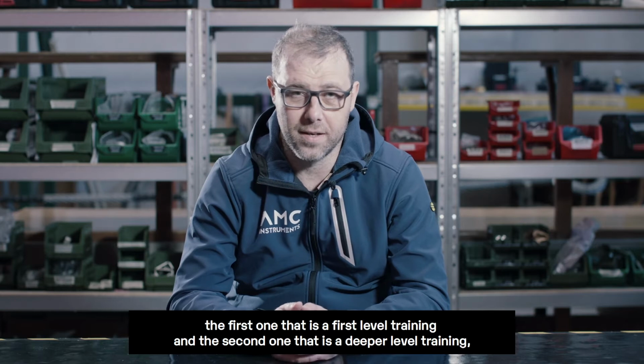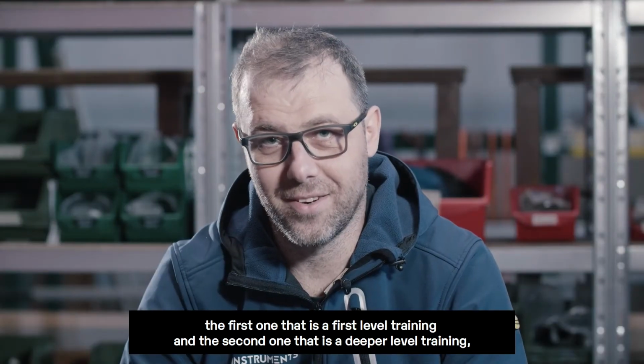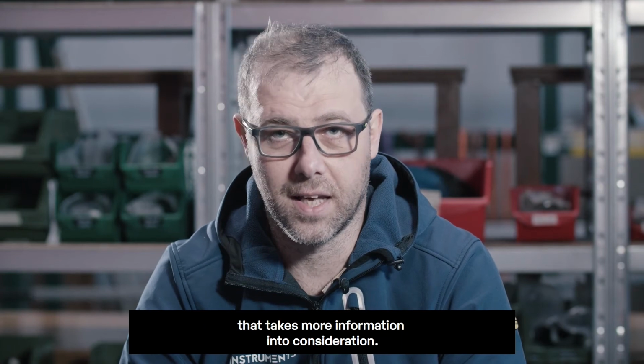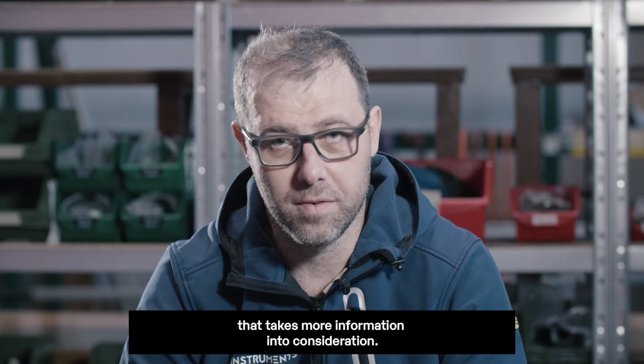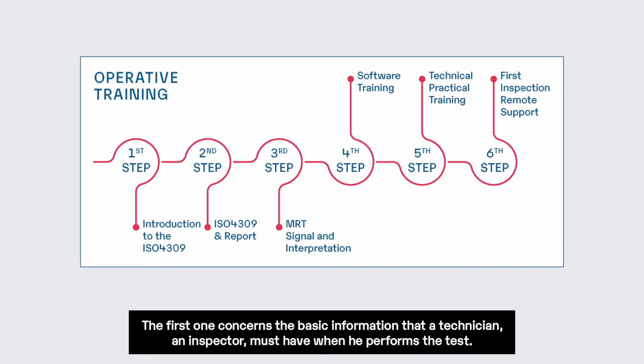The first one is a first level training, and the second one is a deeper training that takes into account more information. If we consider the first level training, it moves around four main points. The first one concerns the basic information that an inspector must have when he performs the test.